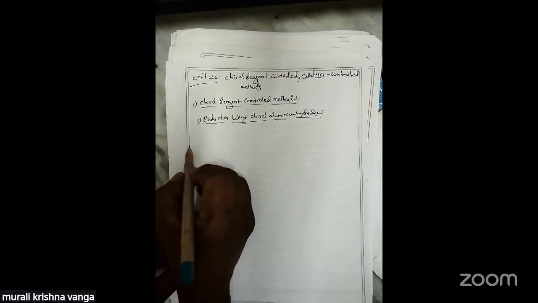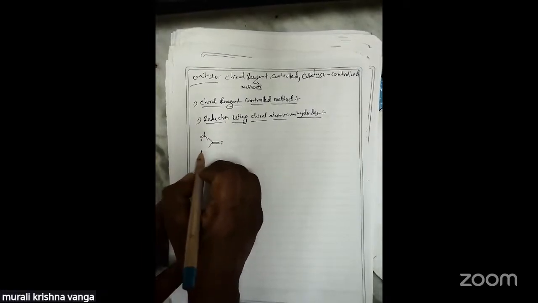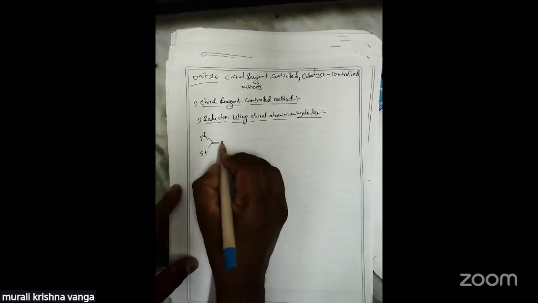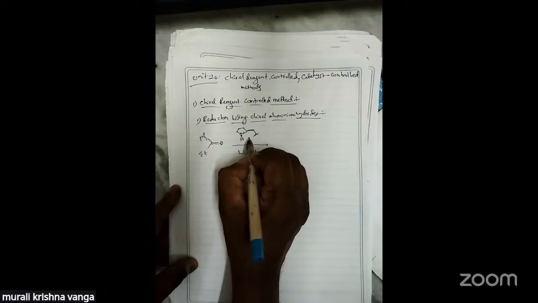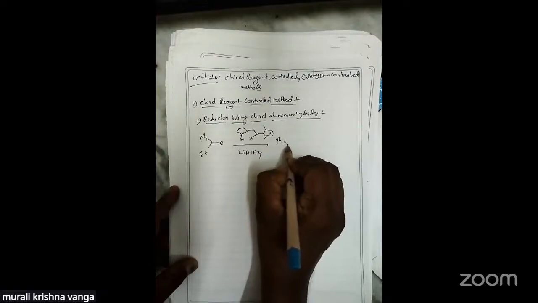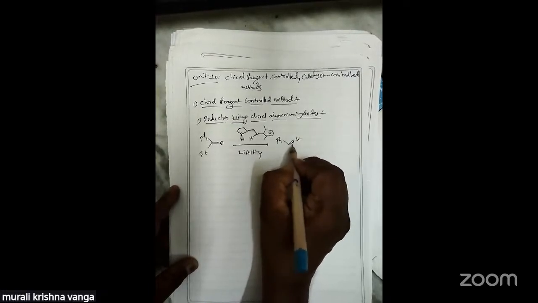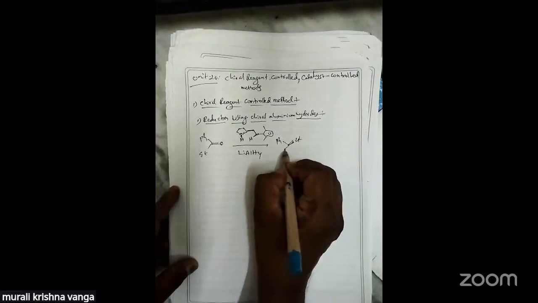When phenyl ethyl ketone reacts with lithium aluminum hydride in the presence of a chiral reagent, the product is formed with 95% enantiomeric excess.